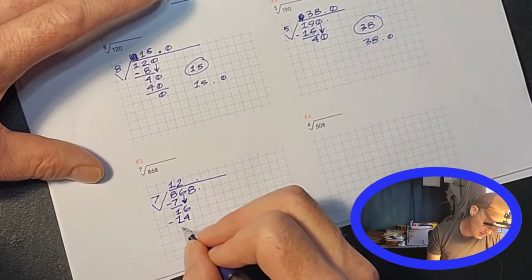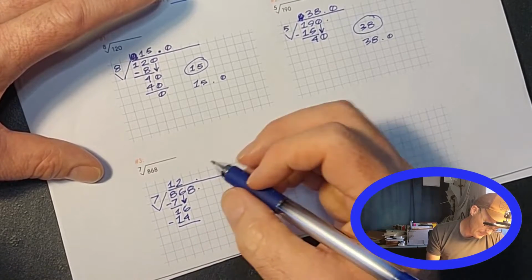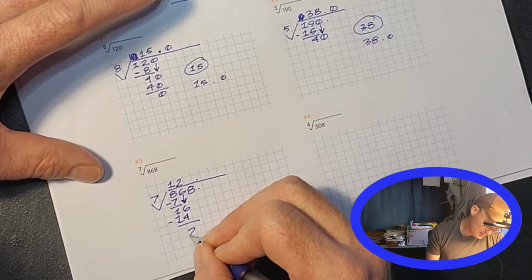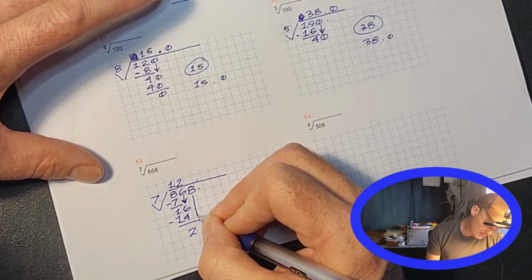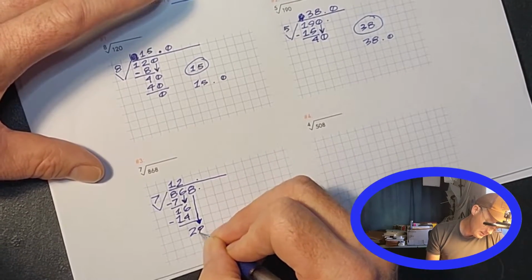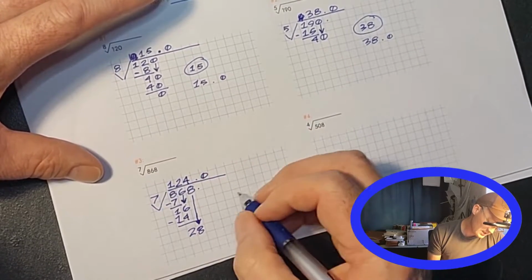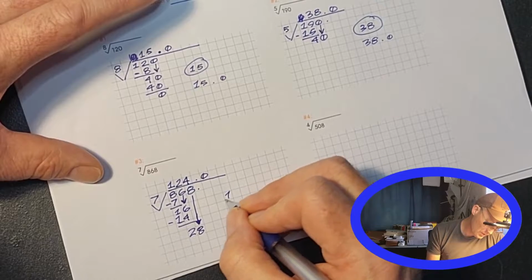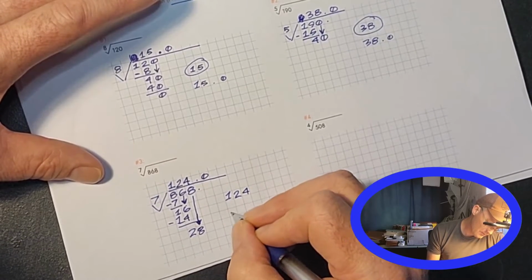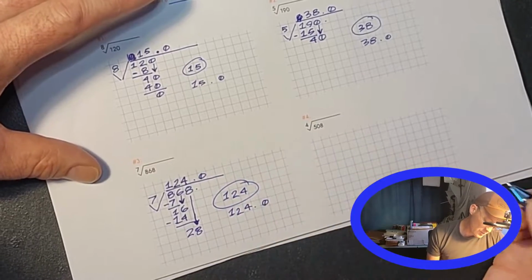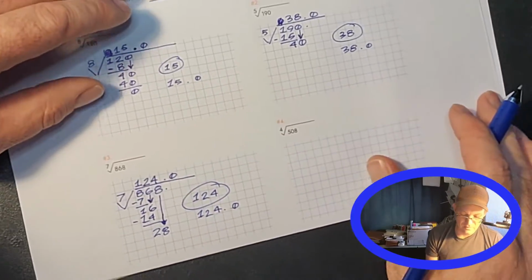Put the little minus here. Okay, 16 minus 14 is 2. Bring down the 8. 7 goes into 28 4 times. So the answer is 124. Or if you want, you could write 124.0. No remainder. Okay, so it wasn't that bad. That wasn't as scary as we thought.